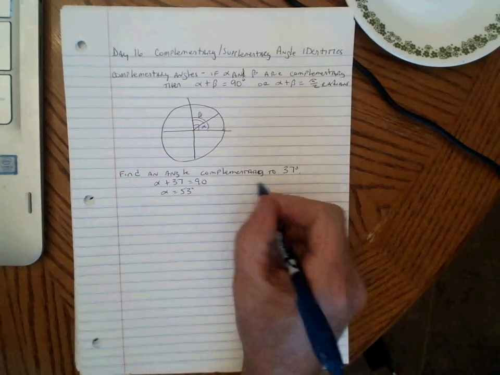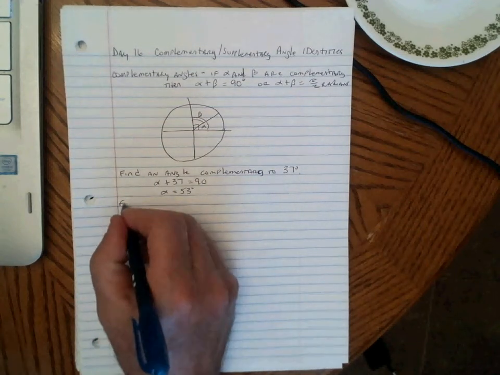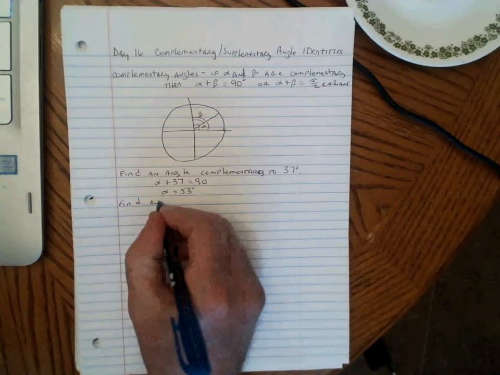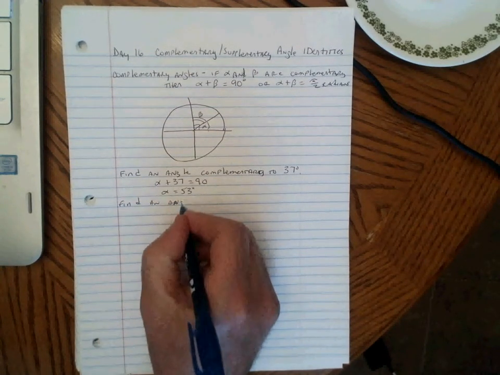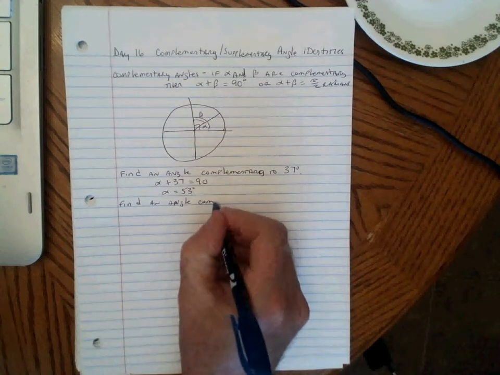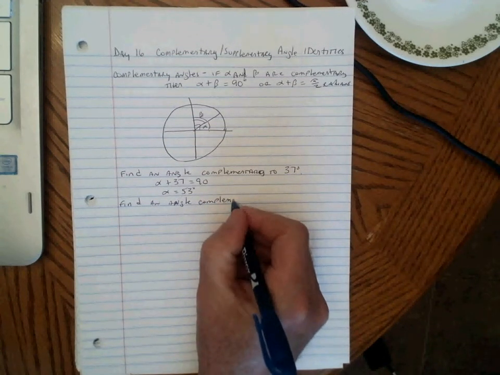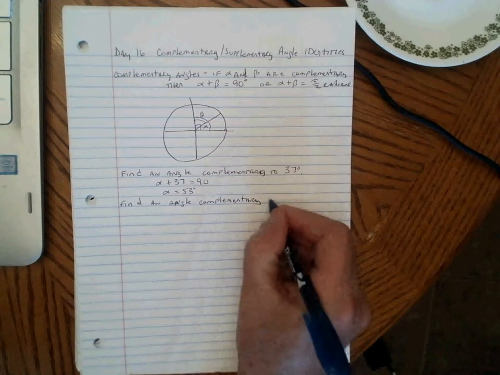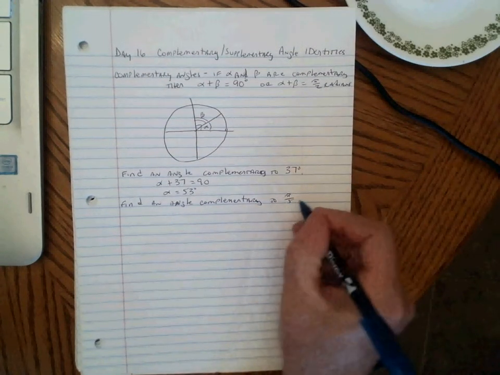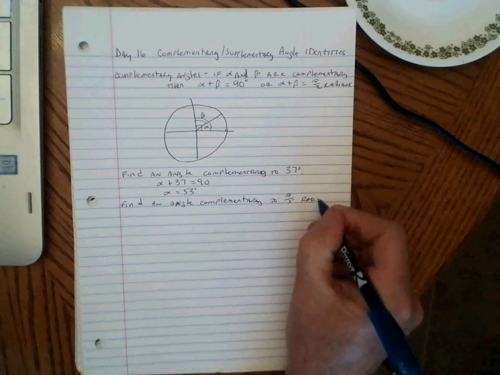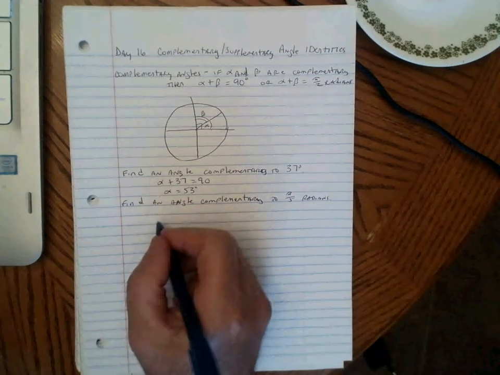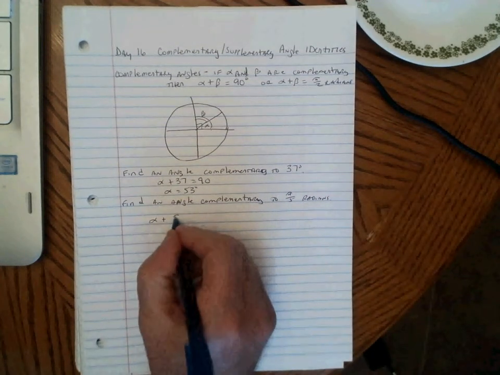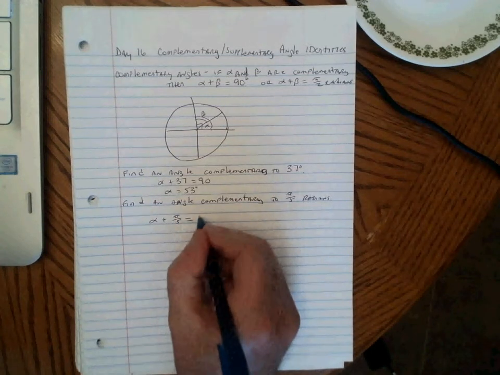If I said find an angle complementary to pi over 5 radians, then you would say alpha plus pi over 5 equals pi over 2.